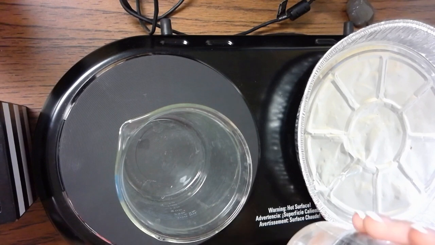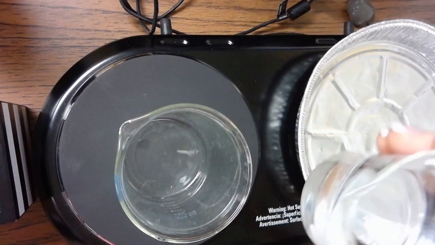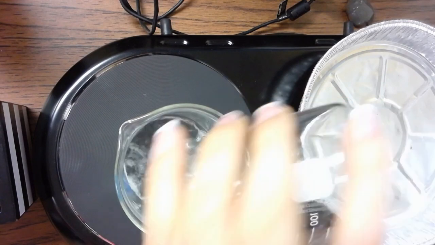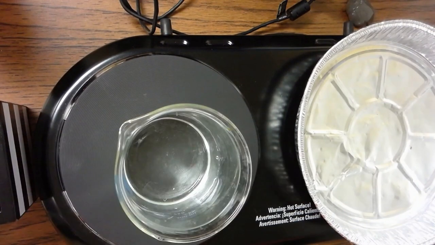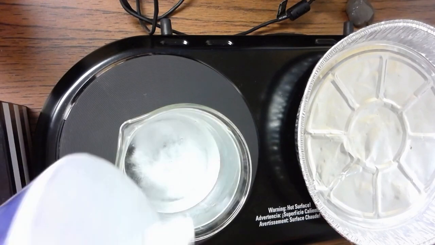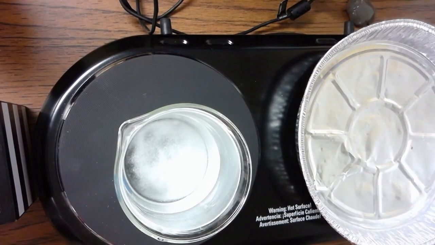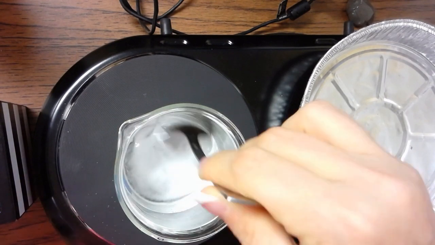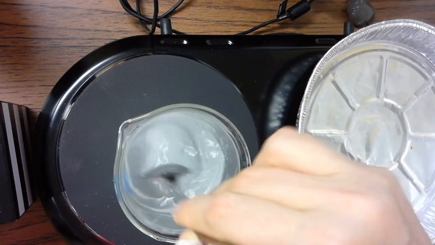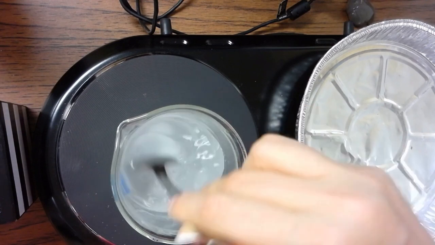So first, I want to pour in water, just ordinary water, into the glass beaker, and we're gonna add some salt. Maybe it's all stuck together. Hold on. Okay. Some salt out. Whoa, that's a lot of salt. And then we'll stir it up and mix it up, mix it up, mix it up.